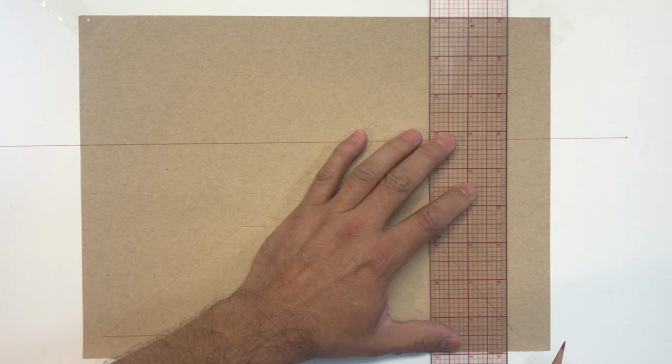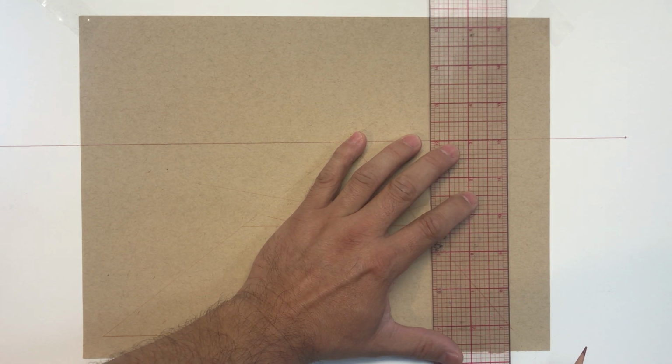Right, so just to finish off that illusion of this as being a table, I'm going to give it a front edge.